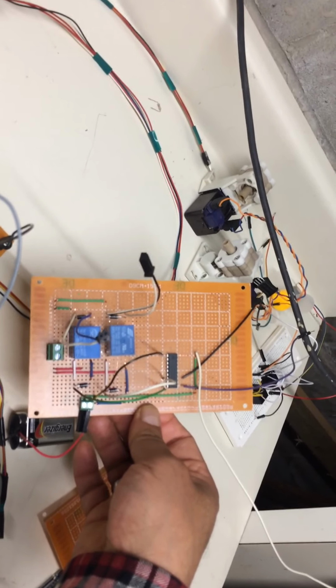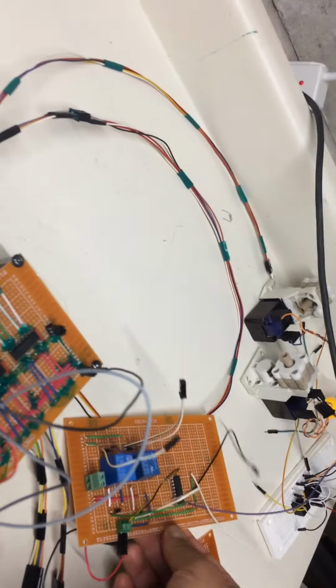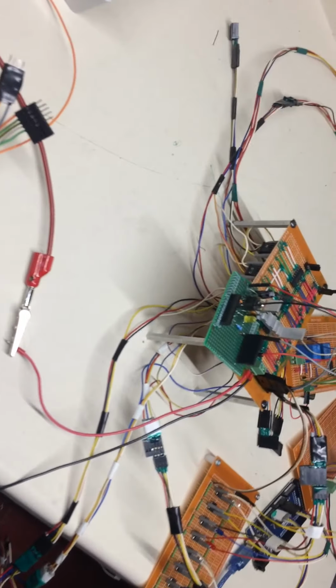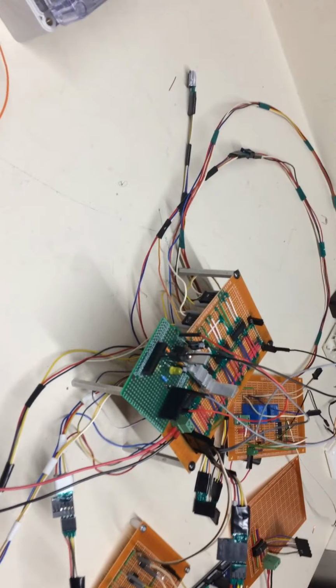Then I will make a detailed explanation of this card, which is in charge of turning on and off any AC motor.